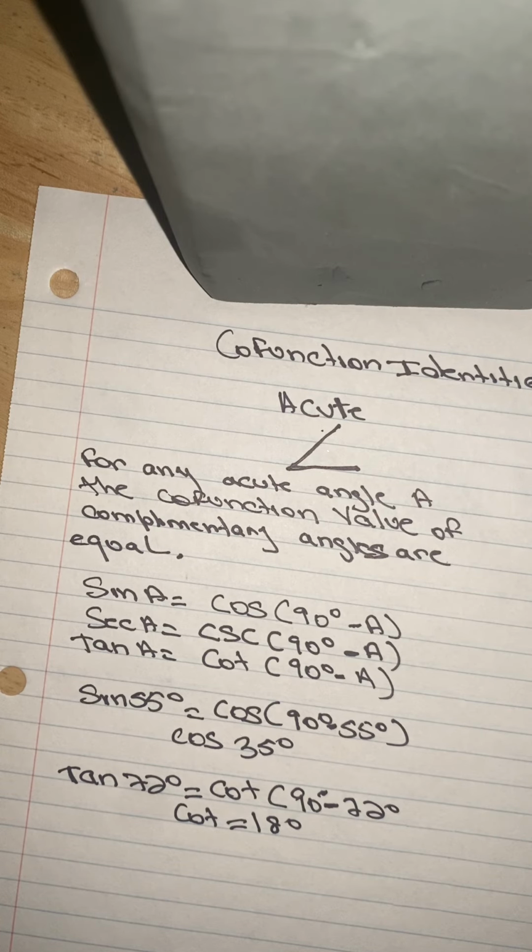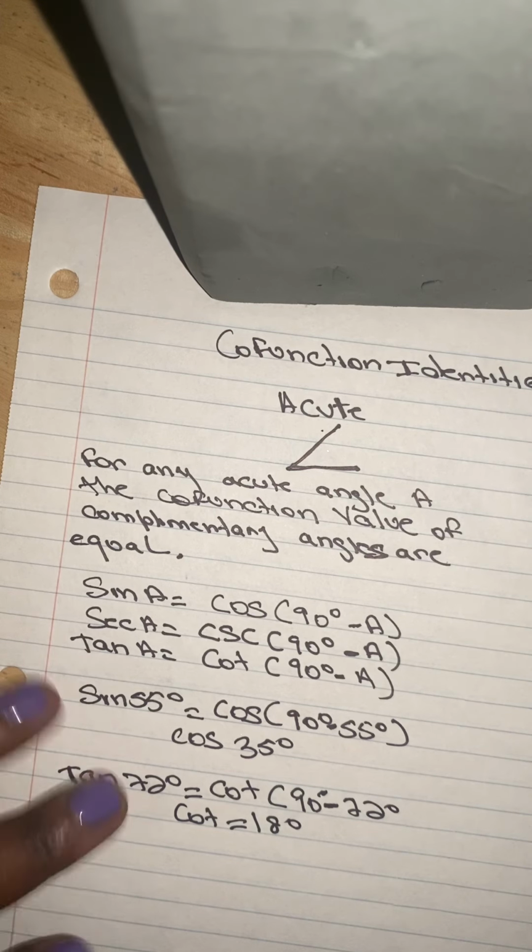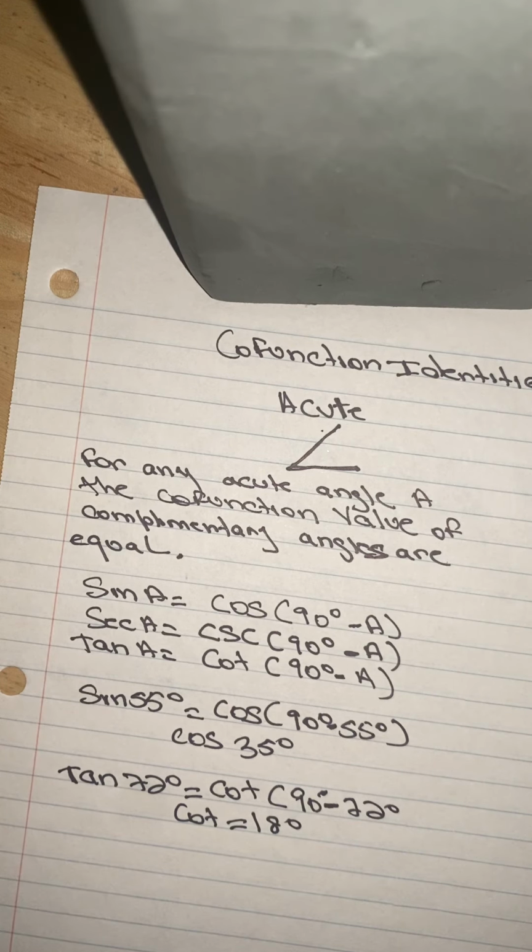Let me grab another paper. This is quite simple, so I'm going to do a more complex problem that involves fractions. Fractions are always something that scares a lot of people, or throws many of you off, when we have a problem that involves fractions.